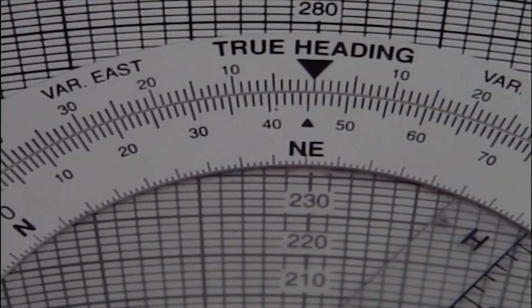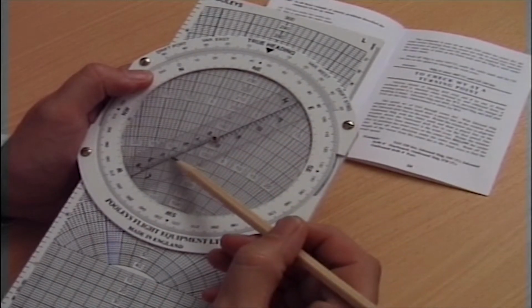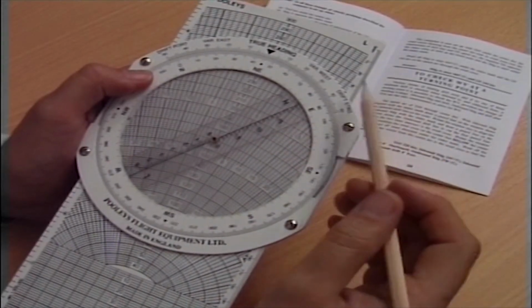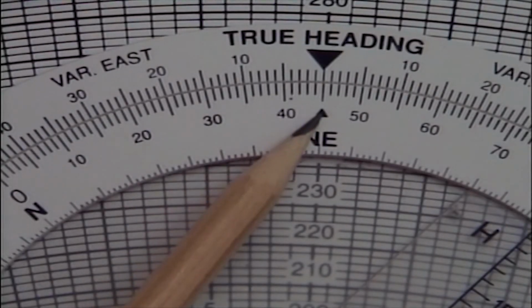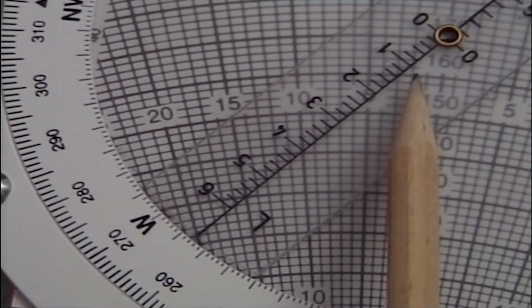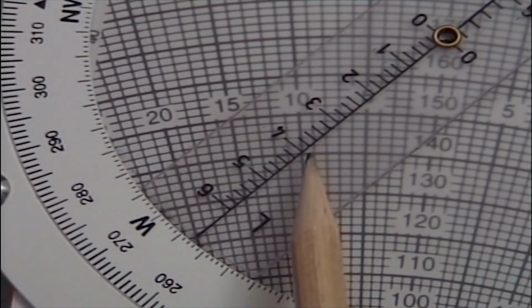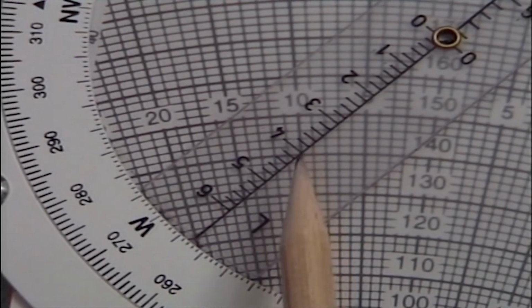Check to make sure the wind arm has not moved, and check what it reads. It now shows 9 degrees port. Both readings of drift are the same, 9 degrees in this case, so drift balancing is complete. True heading is 045. And ground speed is 144 knots. That's the beauty of a wind arm.